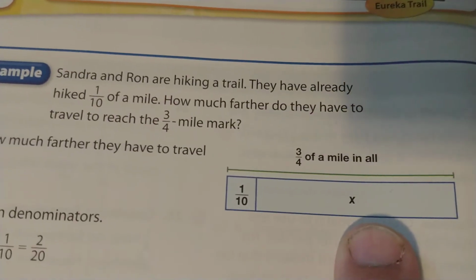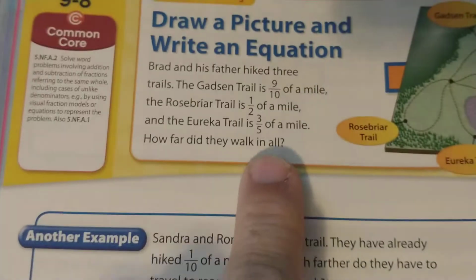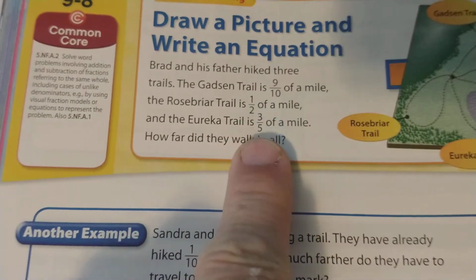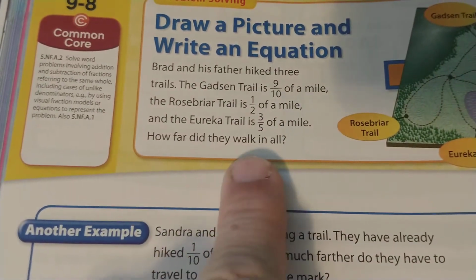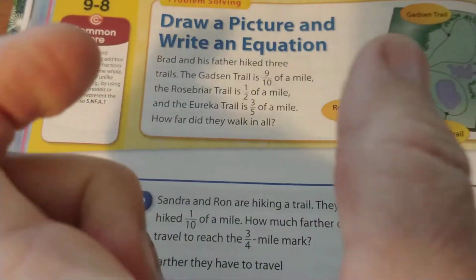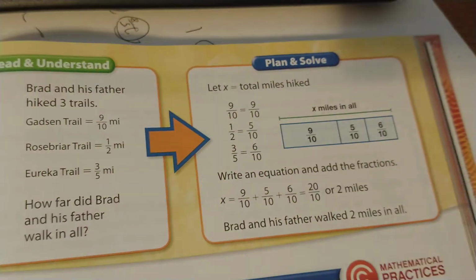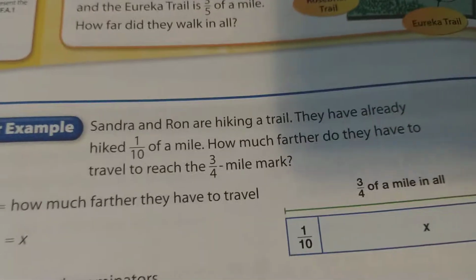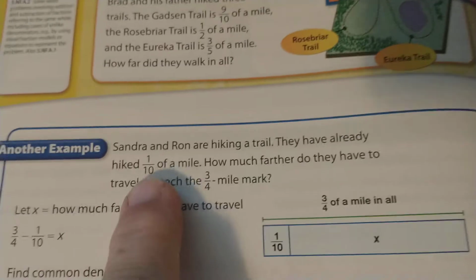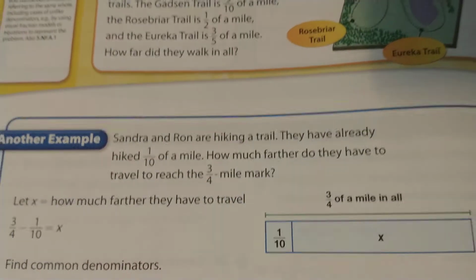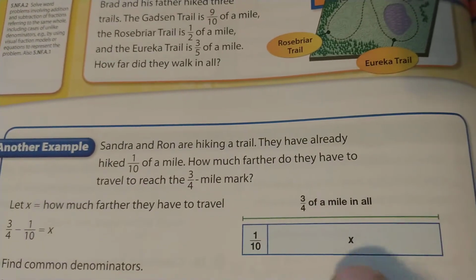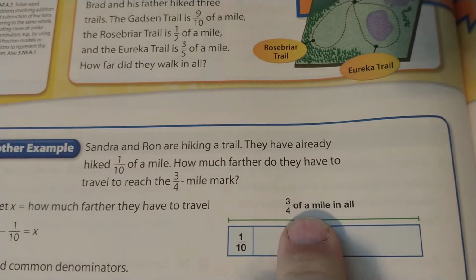If we go back up to the other question, this was a part, this was a part, this was a part. I want to know how much they hike in all. That's how much was the whole thing. So part, part, part, and then the whole thing is the x that we're looking for. Here, a little bit different. 1/10 is the part, 3/4 is the whole. So 1/10 along with something else equals 3/4.